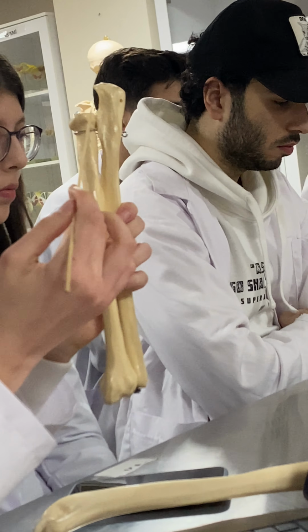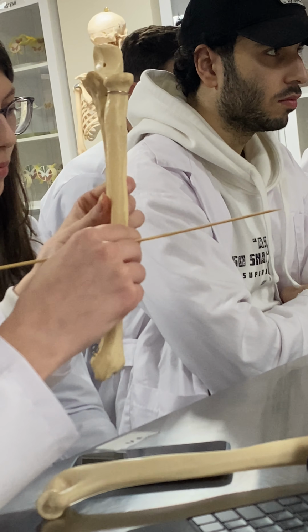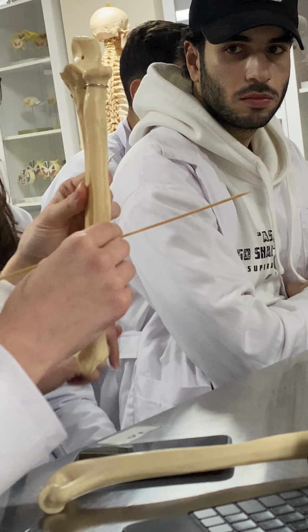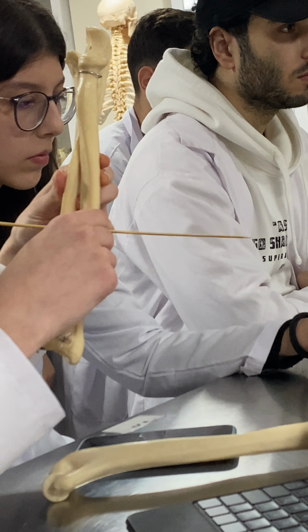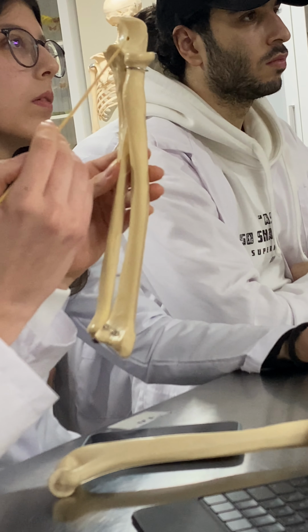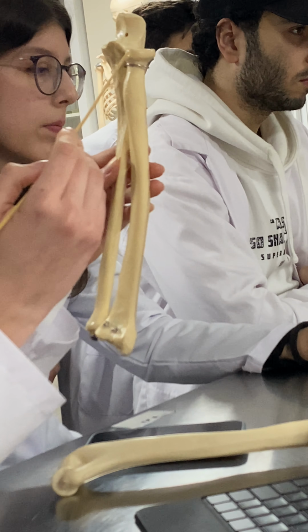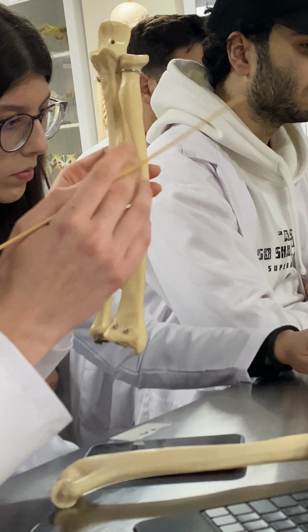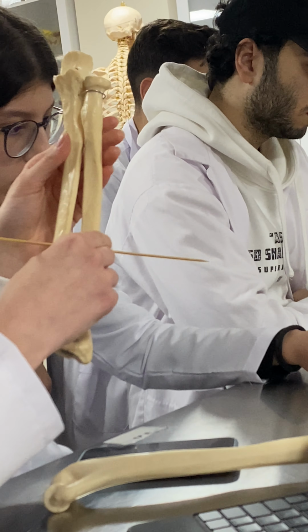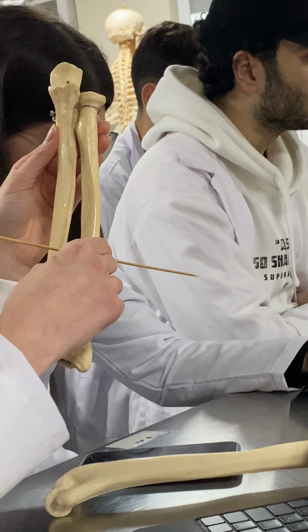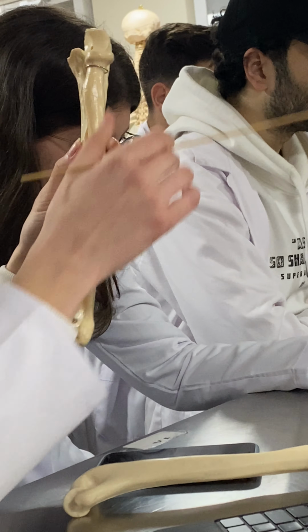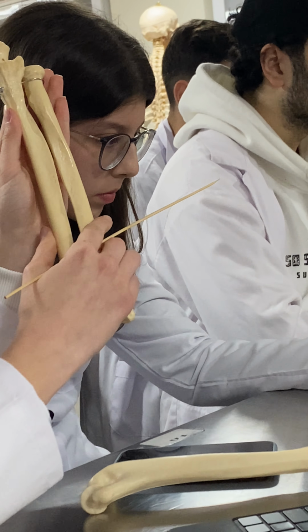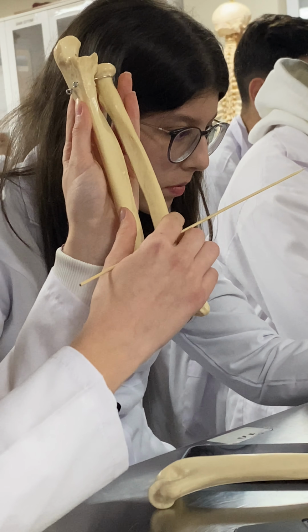What's the importance of the annular ligament? It attaches on the anterior and posterior borders of the radial notch of the ulna. Basically, it covers the head of the radius. And what kind of movement does it allow?